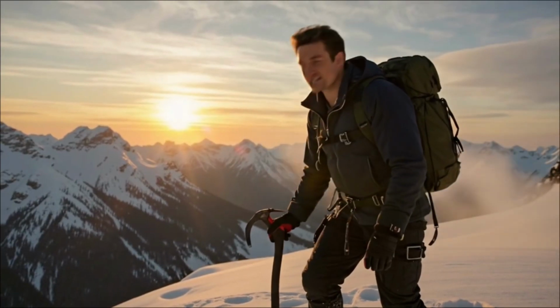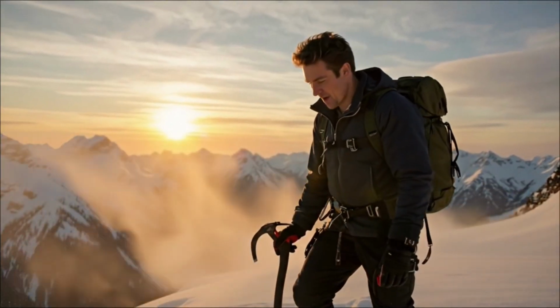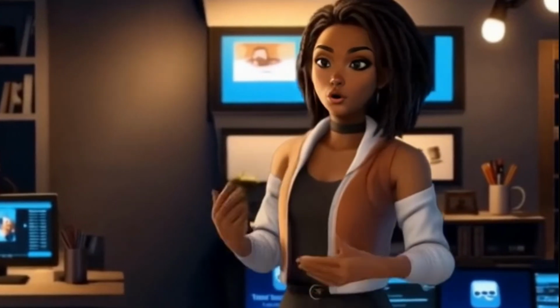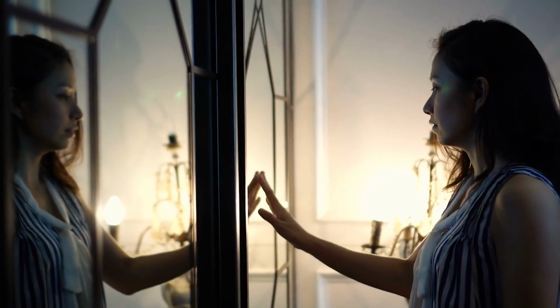Within minutes, the platform will produce a video of your avatar speaking your words, complete with natural lip sync and gestures. The first time you see your AI self speaking on screen, it feels surreal. It is like looking into a mirror and watching a future version of yourself. You realize immediately how powerful this tool is for creating content at scale.